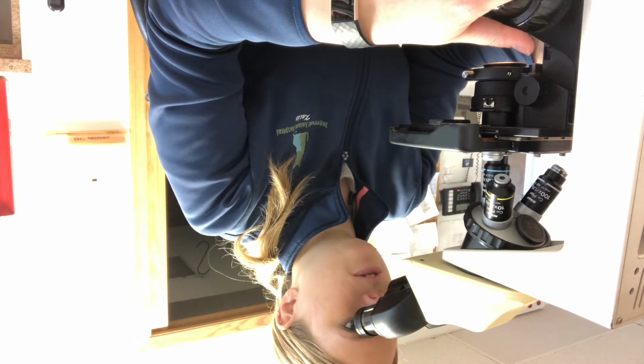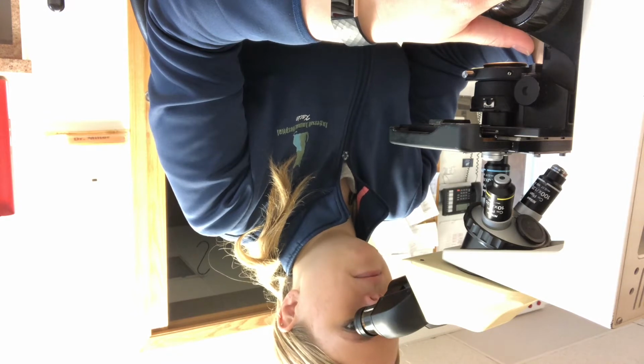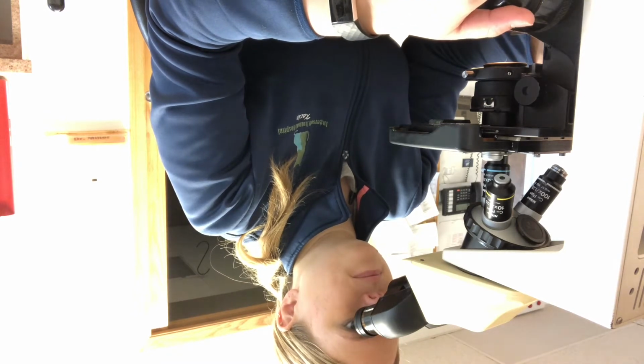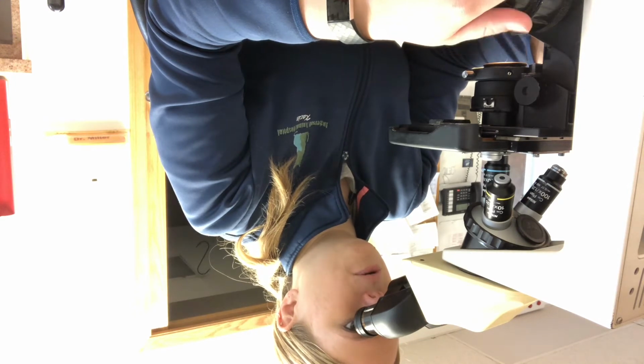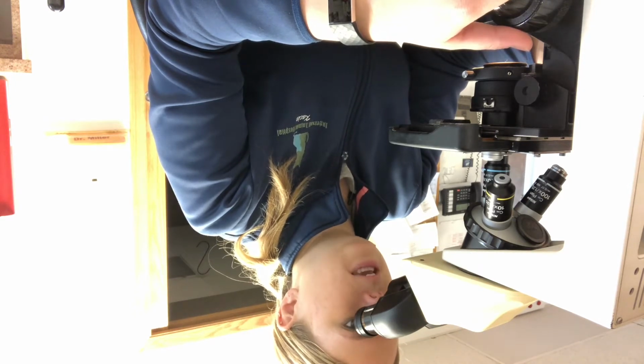And for looking at the sample with the mineral oil, I am looking for my moving mites or even microscopic mite eggs. And doing this scan on the lower power, I am not seeing any evidence of mites that are infecting this ear.